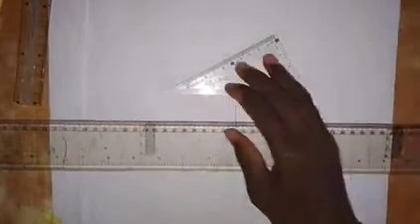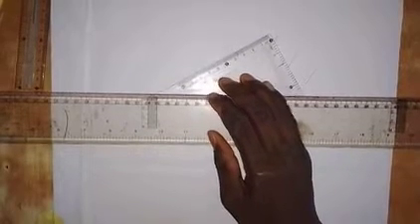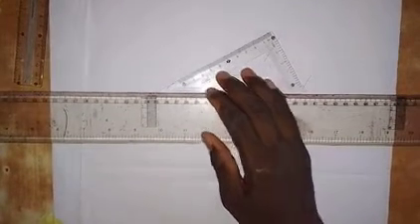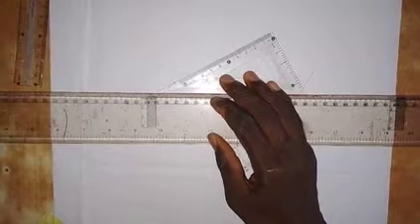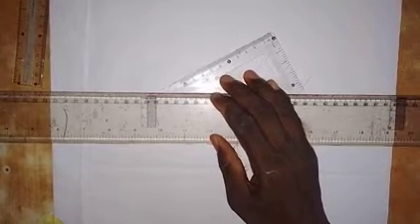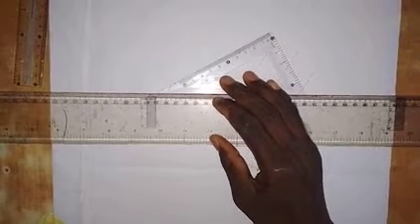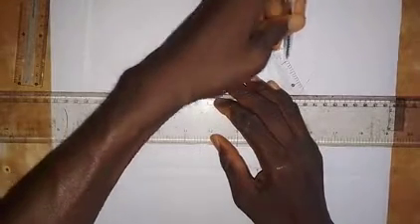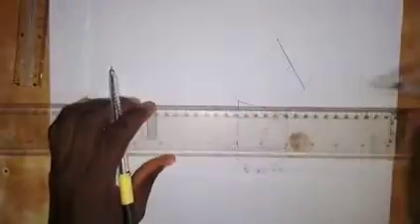all right. So what I need to do here is to take my 60-degree set square and bring it to this point where we have that 75 millimeters. Then I'm going to draw a line from here to here. So we have this. Okay.